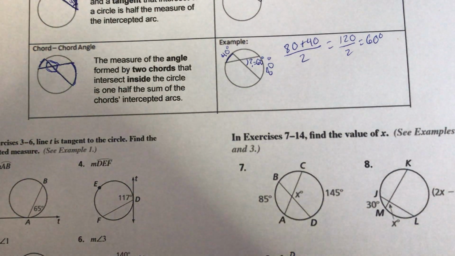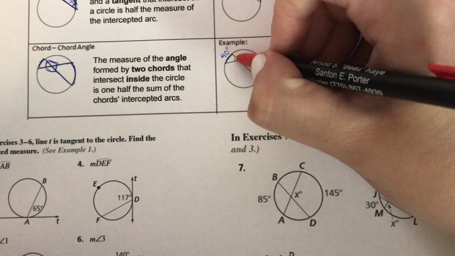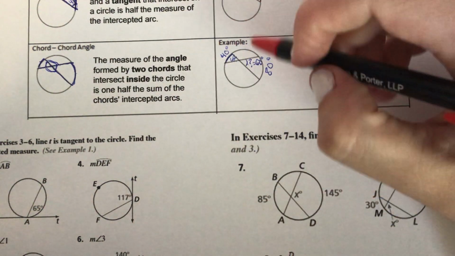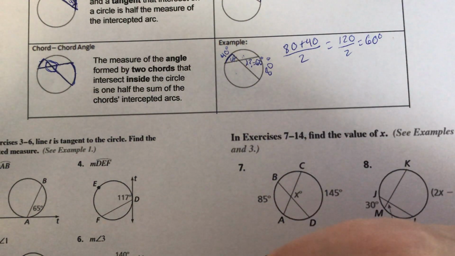Okay, pretty easy. So if I know this is 60, this angle on the other side is also 60. Now, can I find the other two angles?